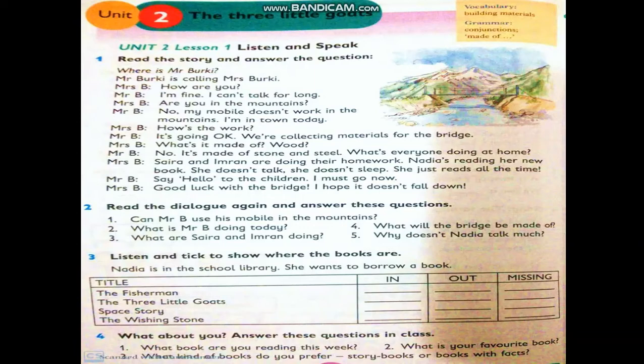Mr. Berkey, say hello to the children. I must go now. Mrs. Berkey, good luck with the bridge. I hope it doesn't fall down.